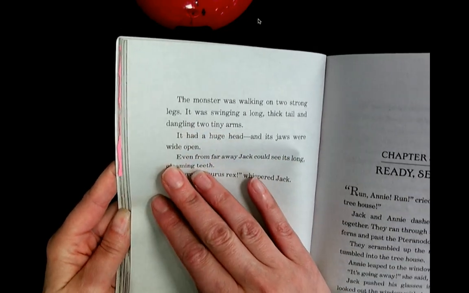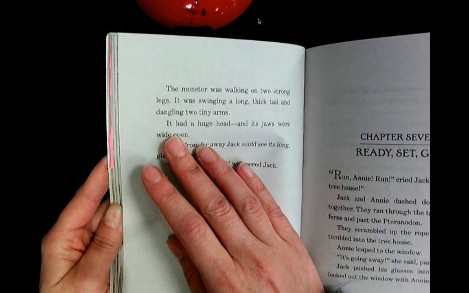Have you guessed what it is yet? I think I know. Do you?